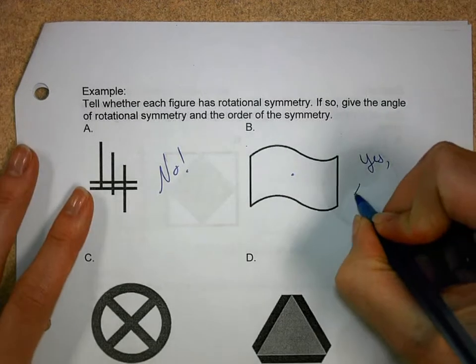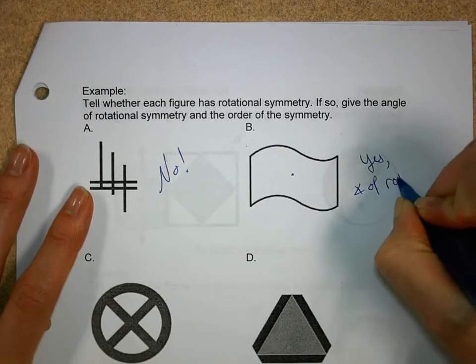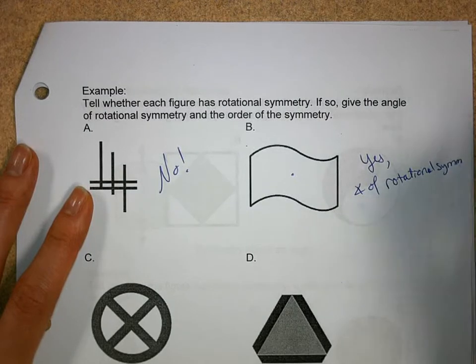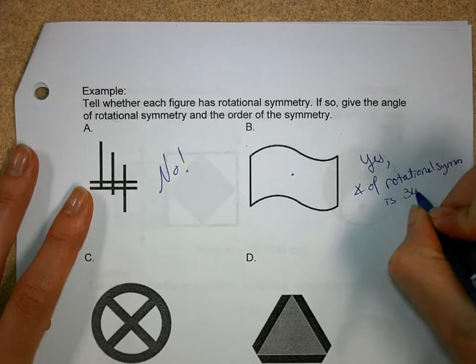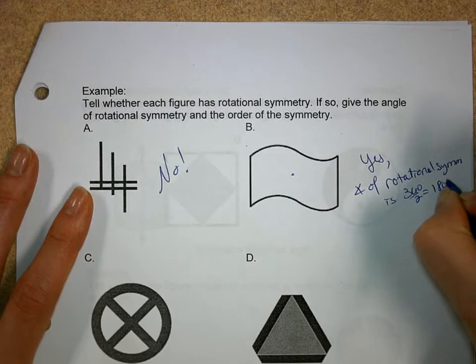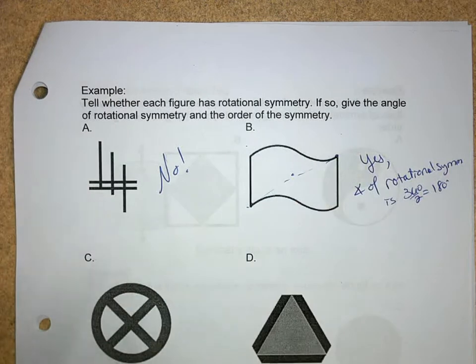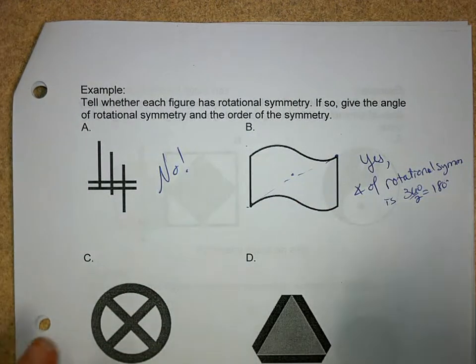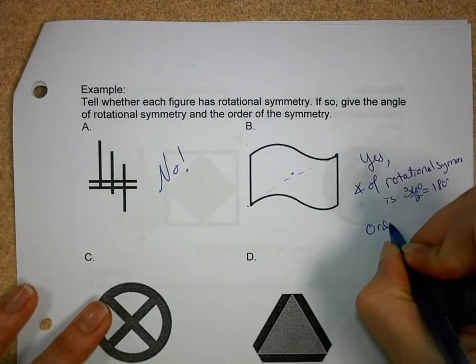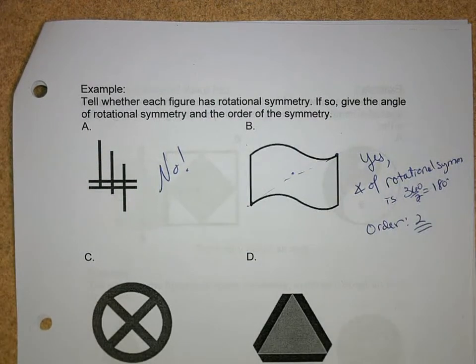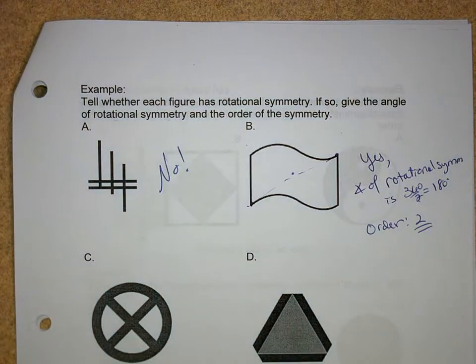Why? The angle of rotational symmetry is 360 divided by 2, 180 degrees. This point could end up over here with a 180 degree rotation. So what's your order going to be in order for it to go back? Well, the order is what I divided by 2. I twist it twice, once, twice, and got it back.